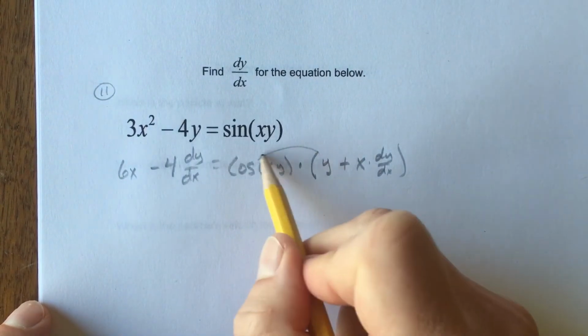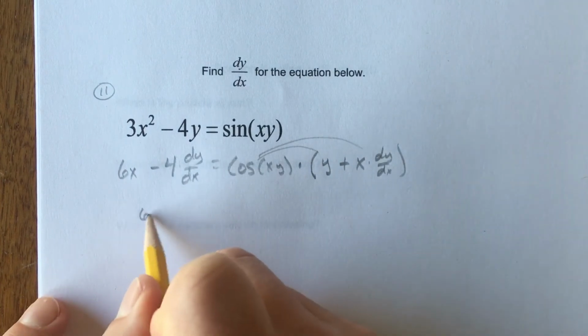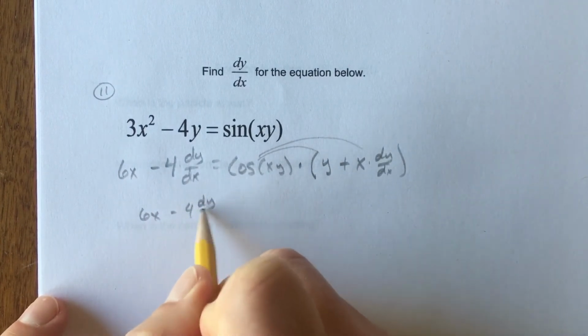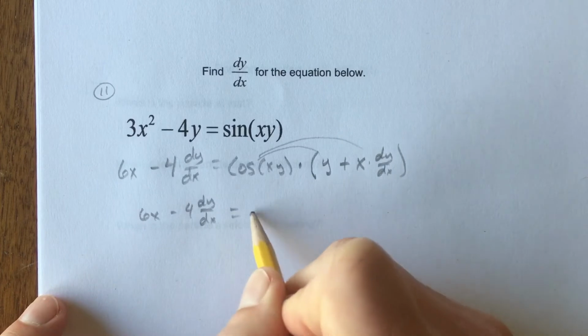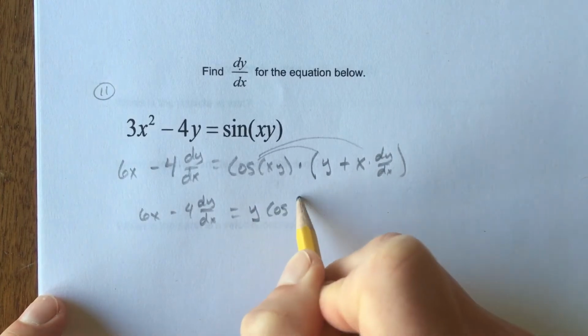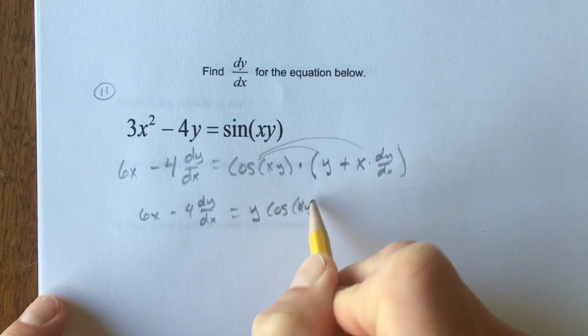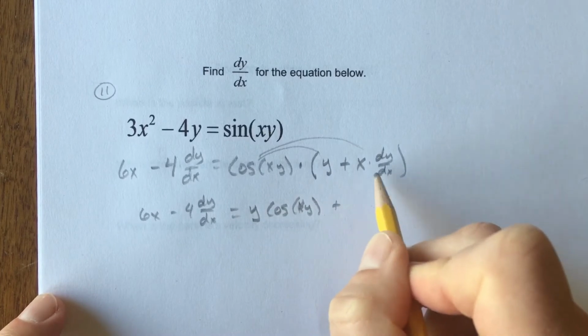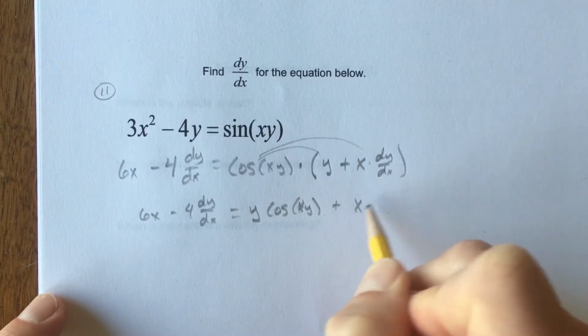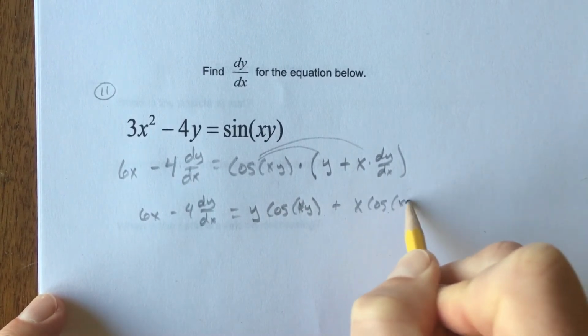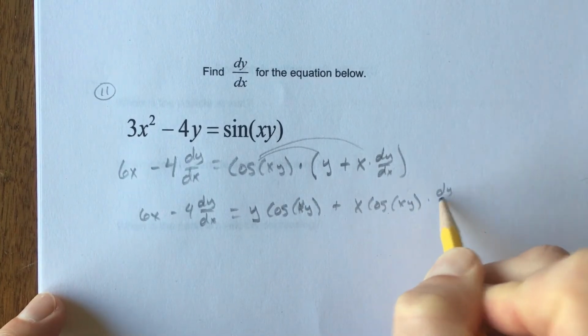Probably what we want to do is distribute here. It looks weird, but that's what I think we would want to do. So we're going to get y times cosine xy plus, and I'm going to just put x cosine xy times dy/dx.